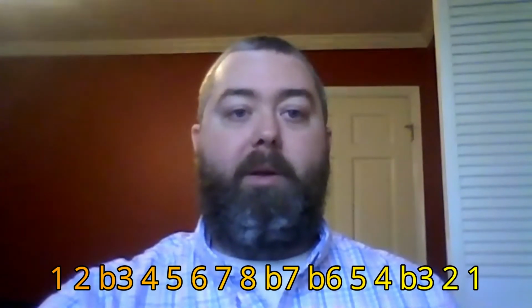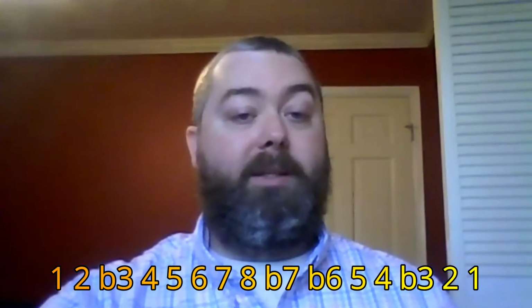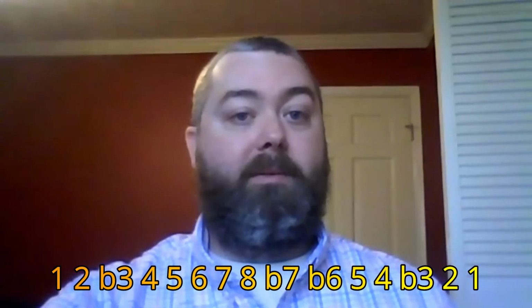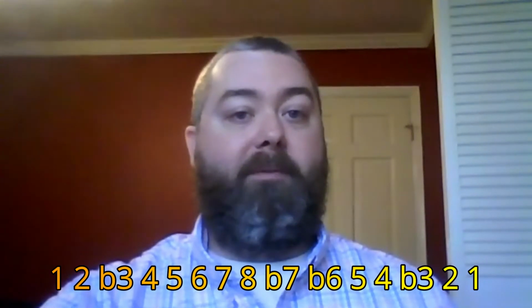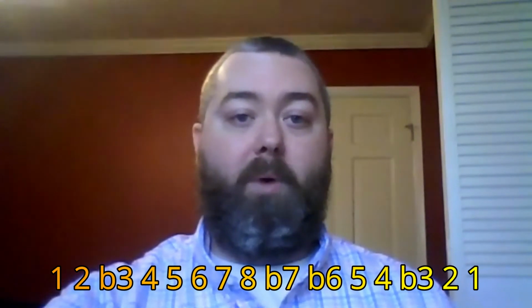1, 2, flat 3, 4, 5, 6, 7, 8, flat 7, flat 6, 5, 4, flat 3, 2, 1. If you notice, I gave you the numbers for the scale both ascending and descending. That's because it's different on the way down. This scale gives the composer more tools when composing and can open up melodies to some beautiful and creative sounds.